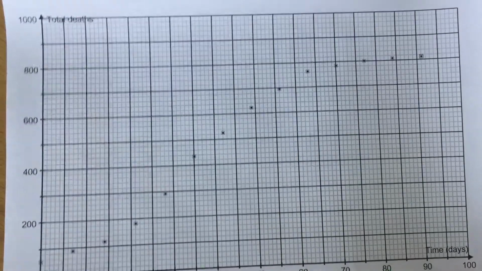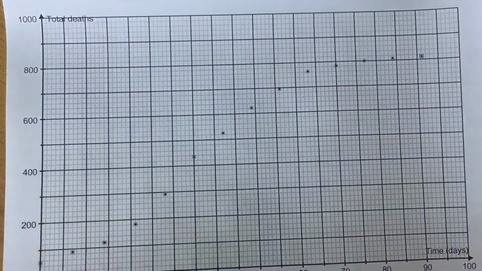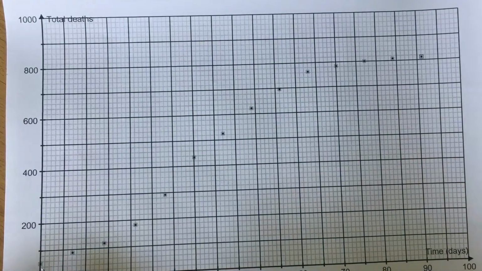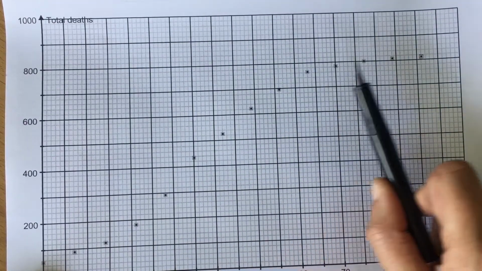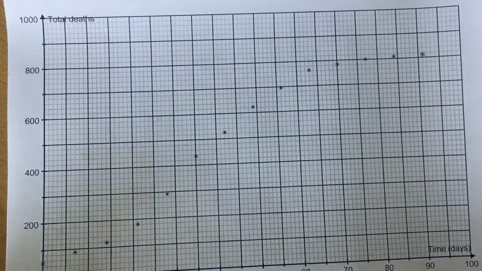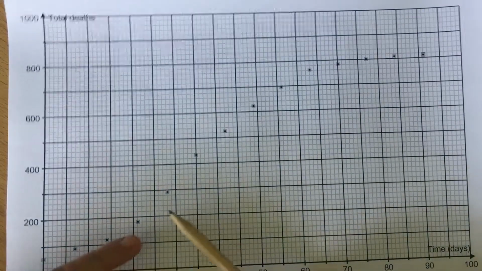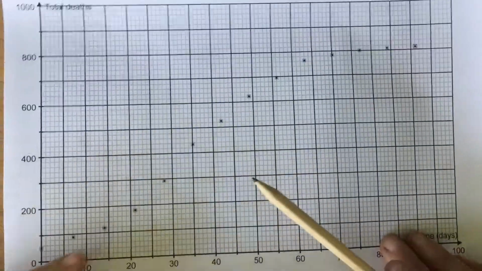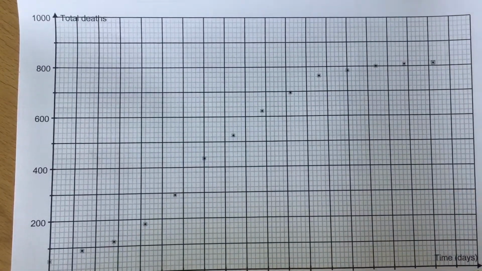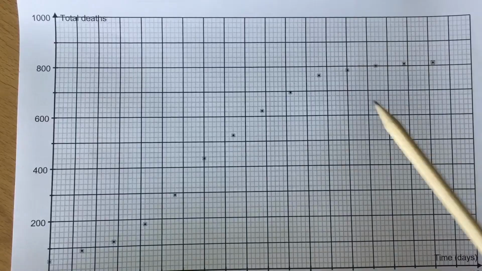Starting off with our linear model, our data is kind of an S shape, and so if we're going to try and fit a line to it, one line isn't going to be enough. What we're going to have to do is one line for this starting section, one line for the bit where it's increasing quite rapidly, and then one line for where it's kind of tailing off a bit at the end.